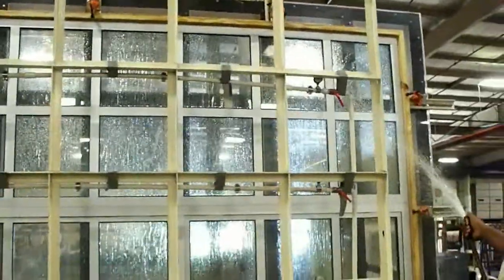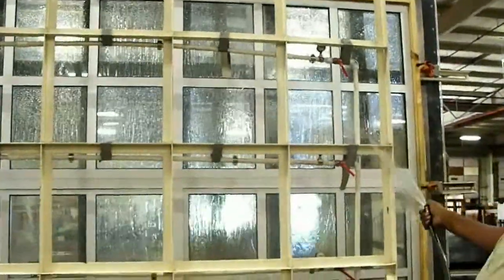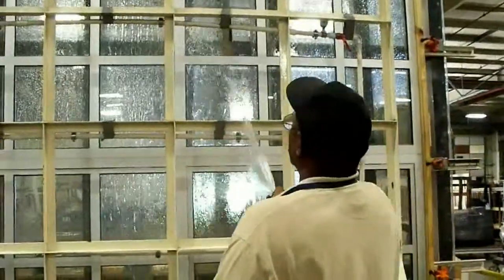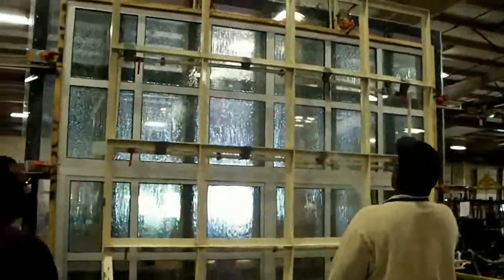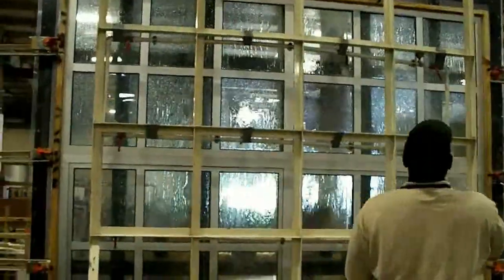What we're seeing now is test number 3 under abnormal conditions. The weep slots have been uncovered, and we are introducing additional water into the system. We call this an abnormal condition because of the excess water cascading down the front of the windows. The hose helps to simulate this condition of excess water being sucked through the weep slots of our bottom windows.